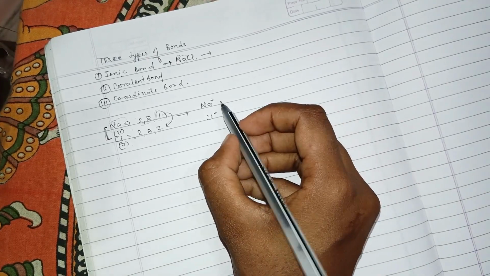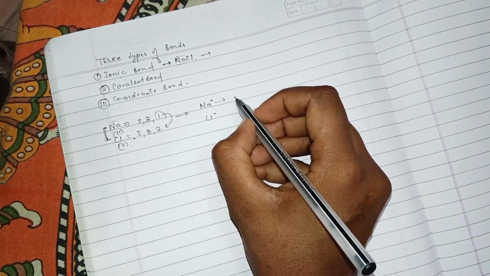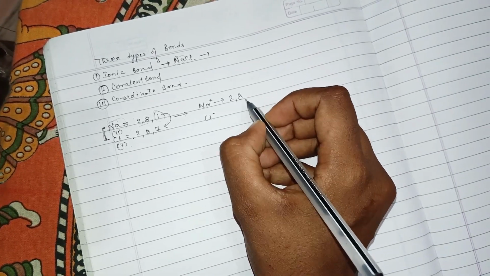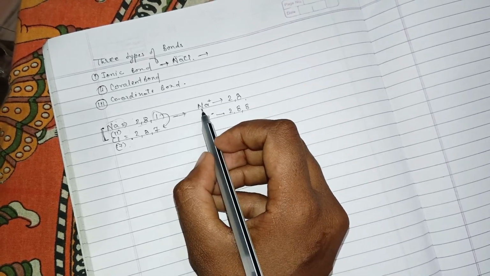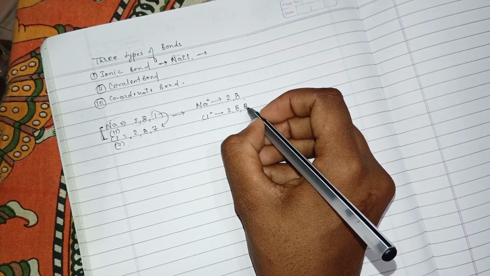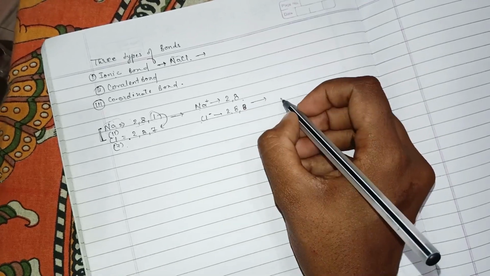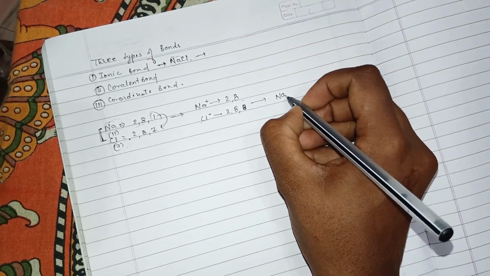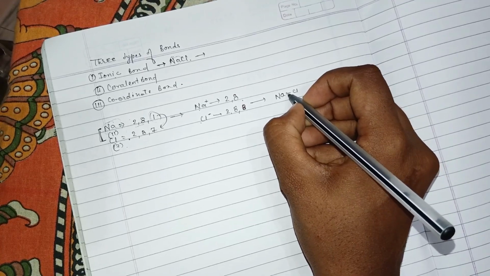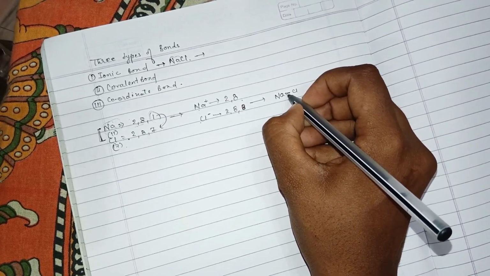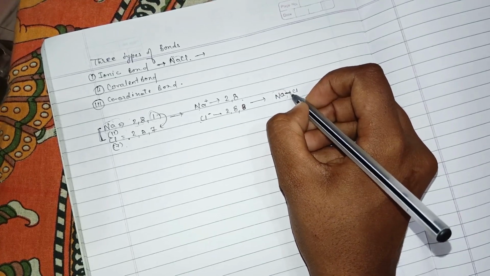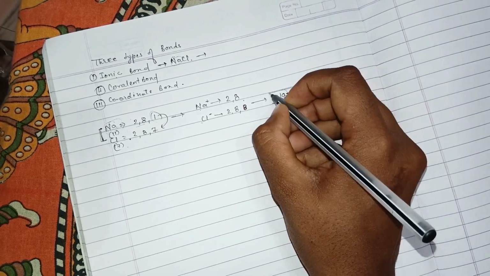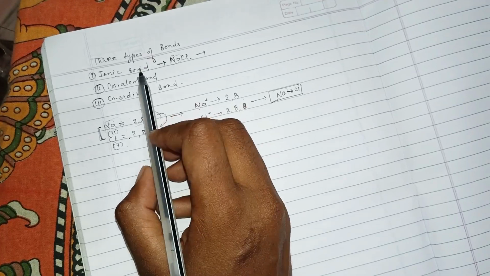Okay, so now sodium has 2 and 8, and chlorine is 2, 8 and 8. So the octet of both these elements is completed, so they form a compound like this, NaCl, in which the electron that is transferred between them is from sodium, that is, sodium gives its electron completely to chlorine. Okay, this is an example of ionic bond.